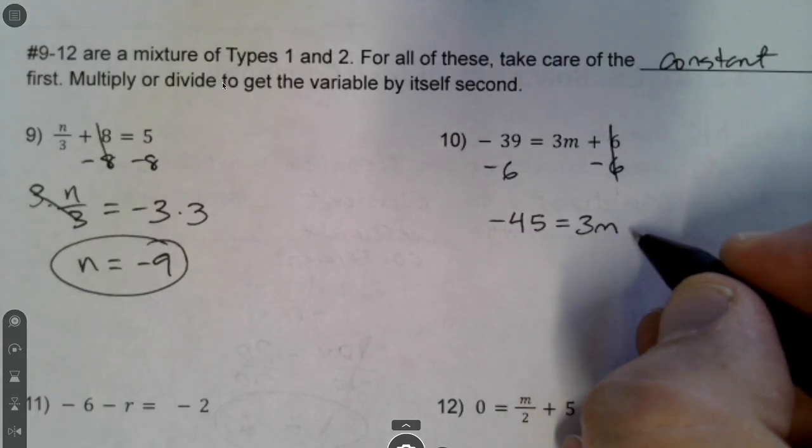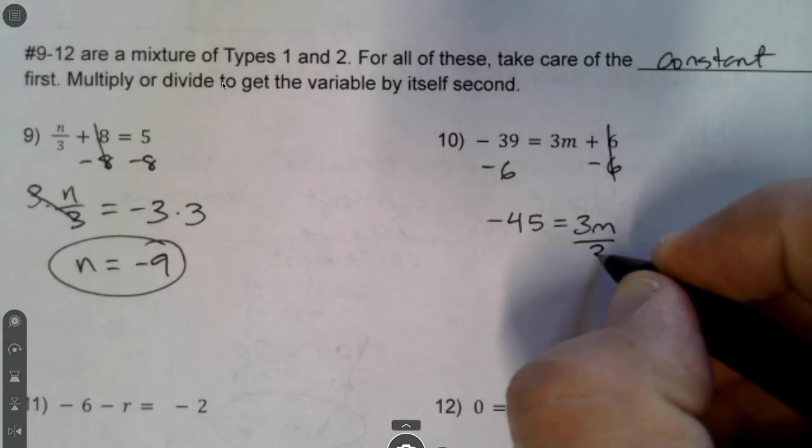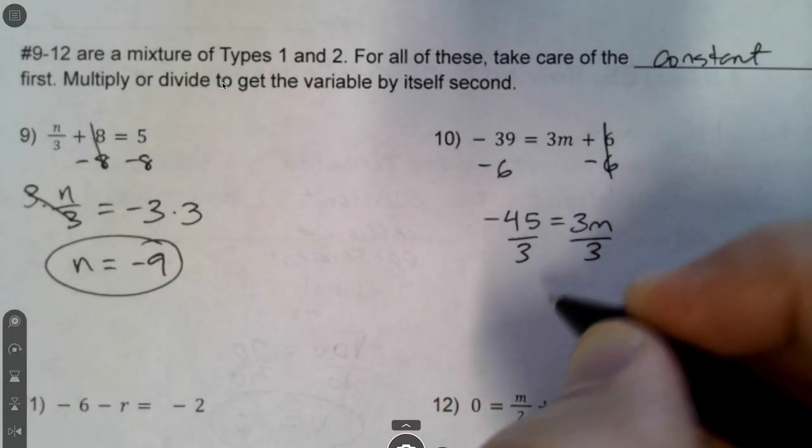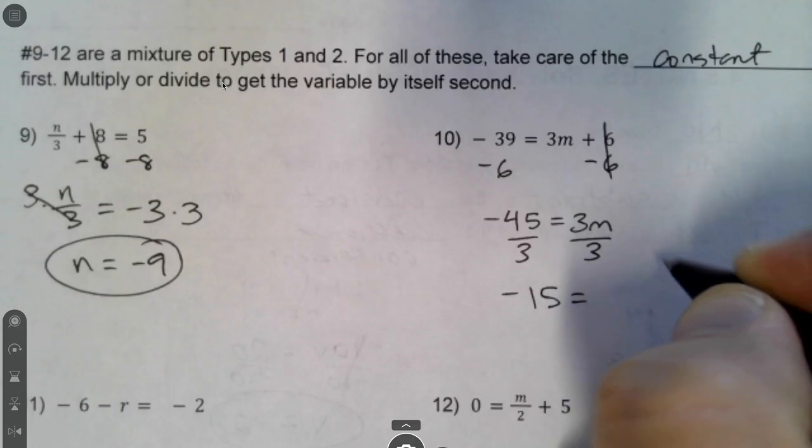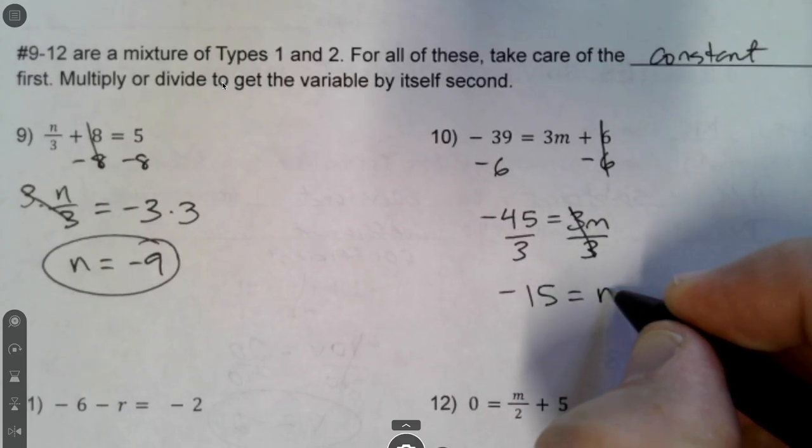This is 3 times m, so we do the opposite, we divide by 3. Negative 45 divided by 3 is negative 15. 3 divided by 3 is 1, so we just have 1m.